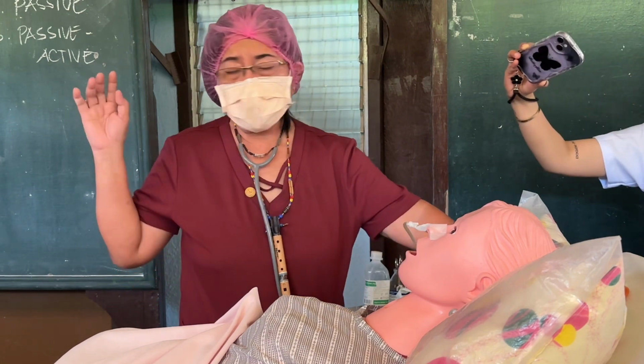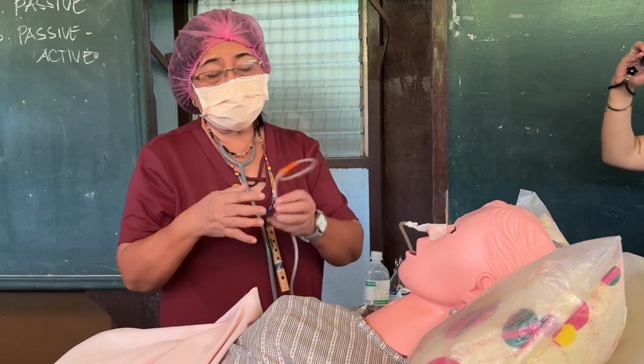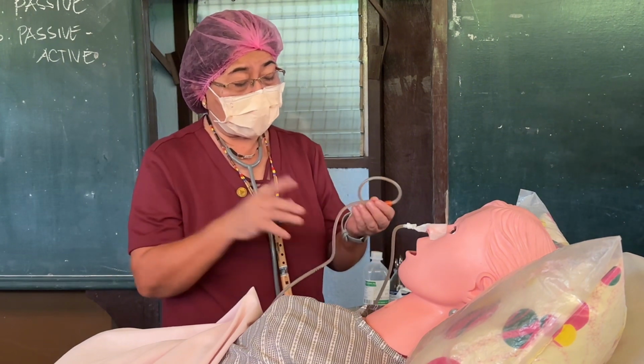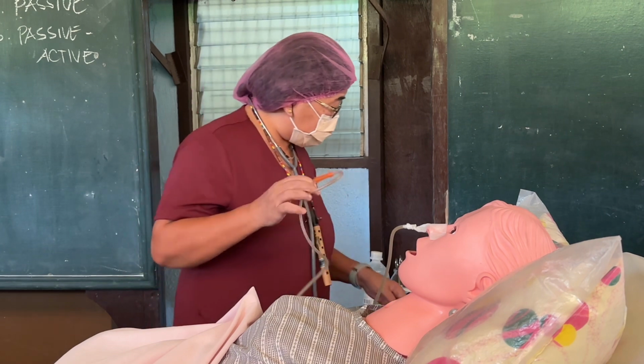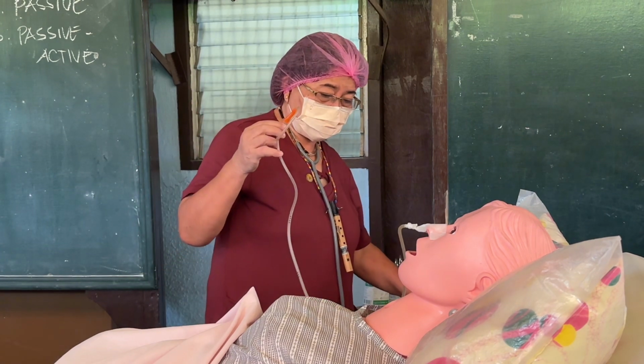Then there are others who just put it under the pillow. But others, their technique is like this.